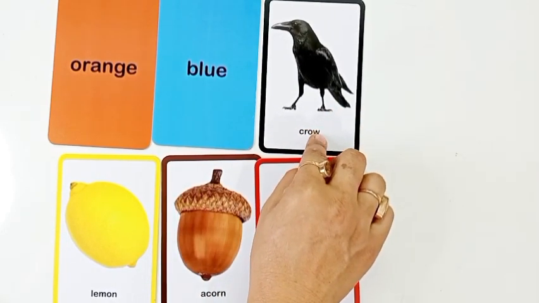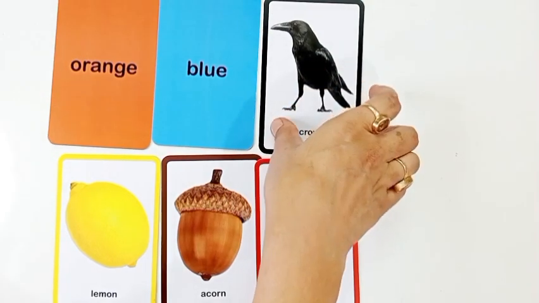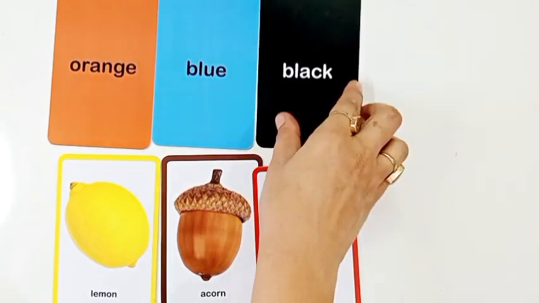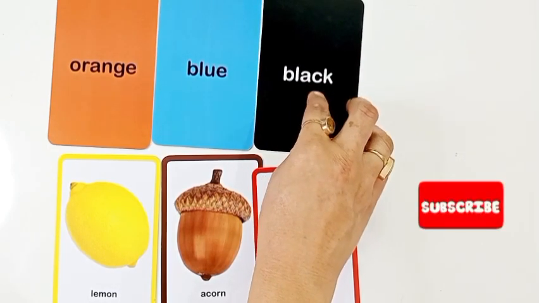C for crow. C-R-O-W, crow. And the color of the crow is black color. Example of black color. This is black color. B-L-A-C-K, black.